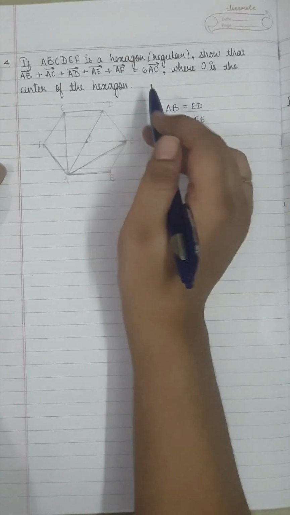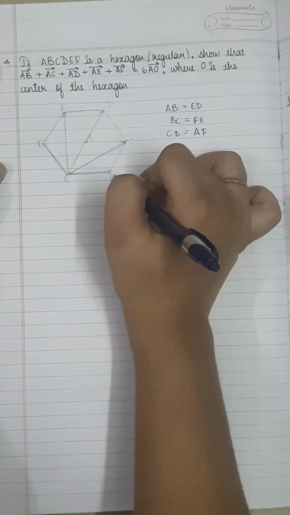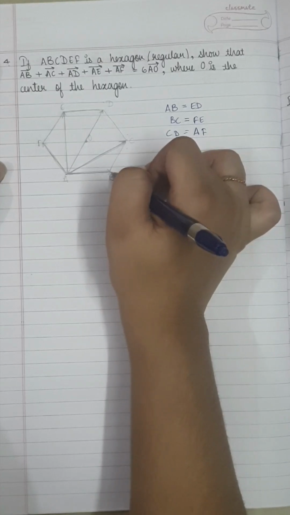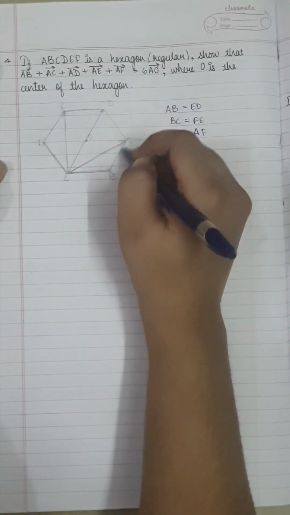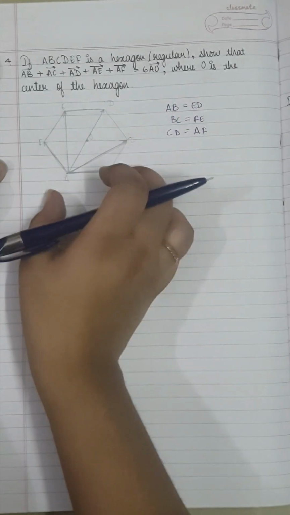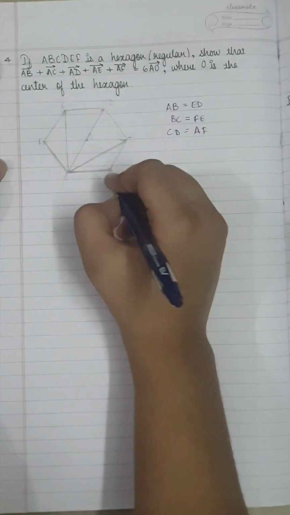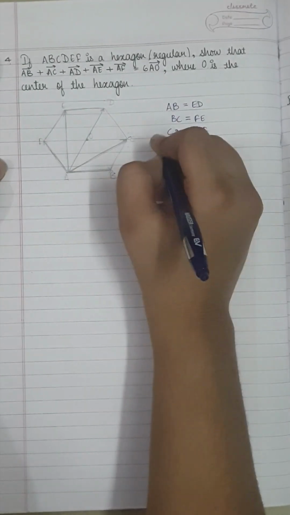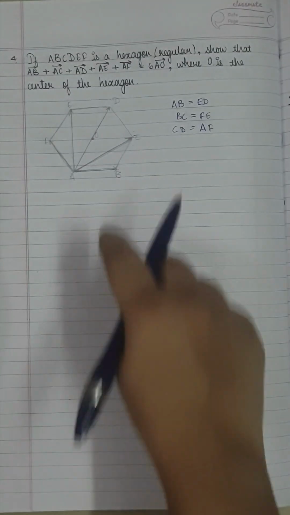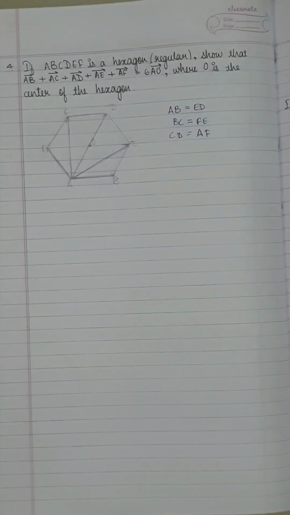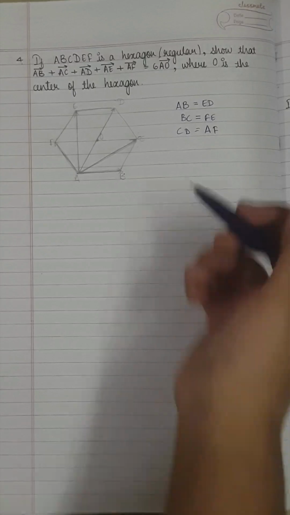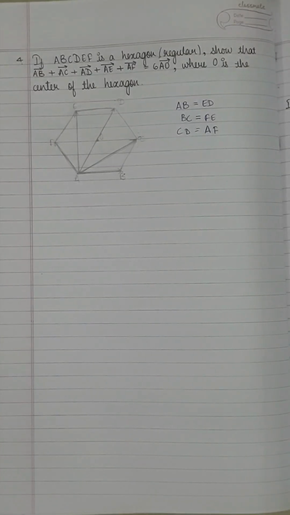Now, if you have to find AB plus AC, it's going to come over here, and you'll have a vector going like this, correct? But then you also have a plus AD. So what we can do is we can make pairs that will all lead to one single vector.